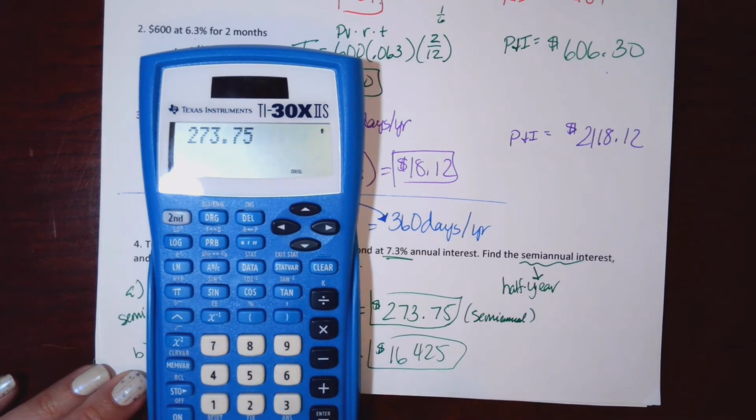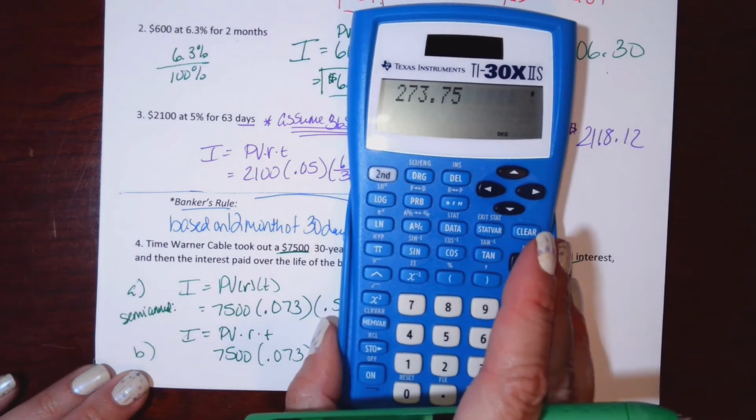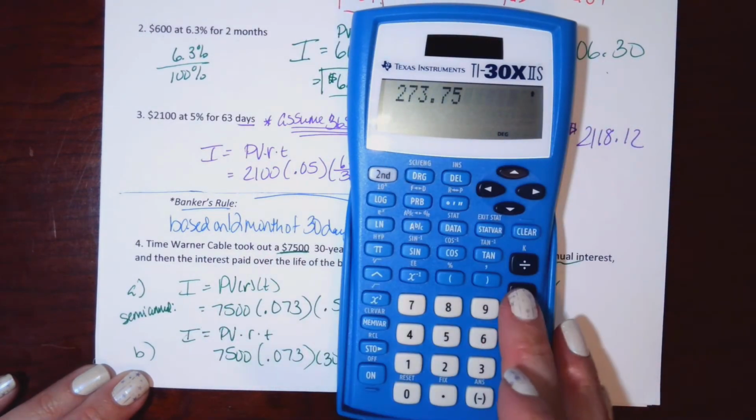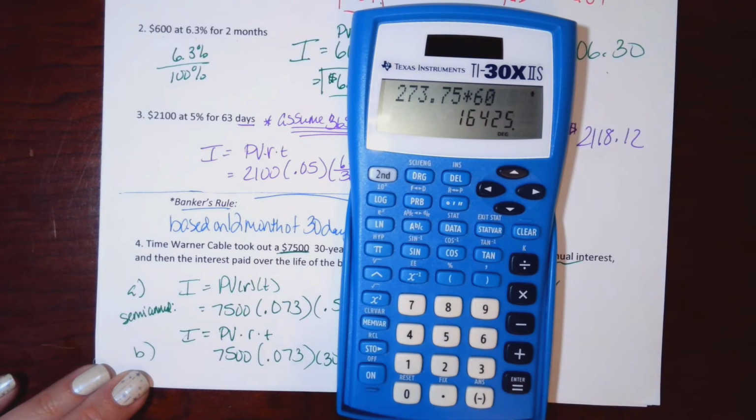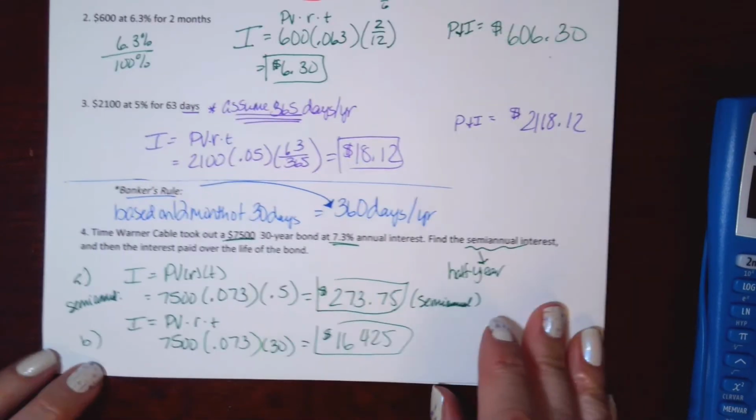Now, another way to do that, if I get this much every half year, so let's round that off, 273.75 every half year. How many half years are there in 30 years? There's going to be 60, right? So I would have 60 payments of this. So times 60 gets me to the same value, the $16,425.